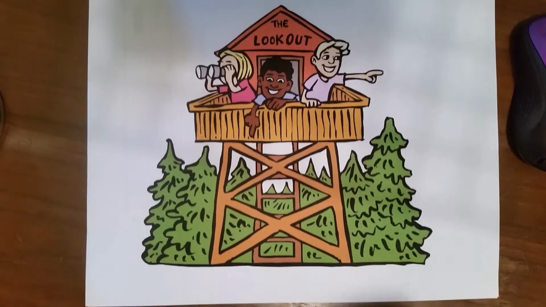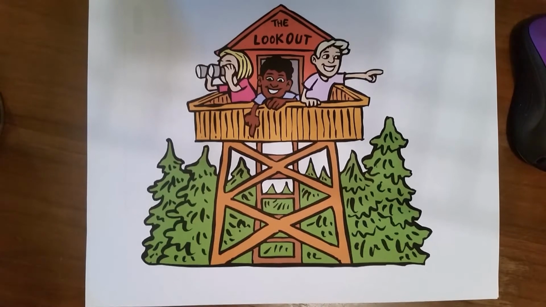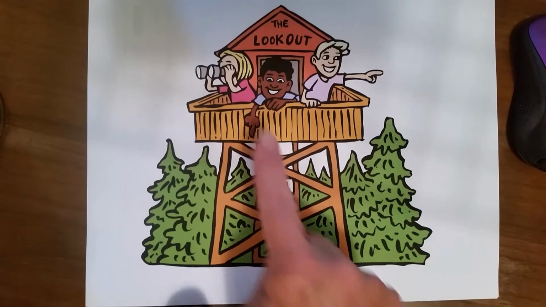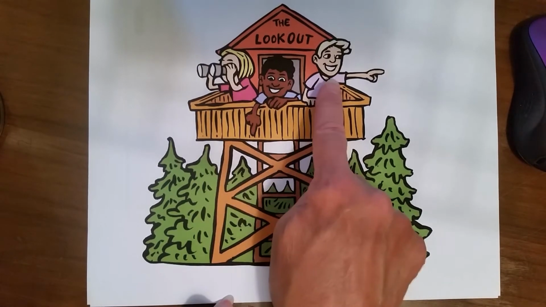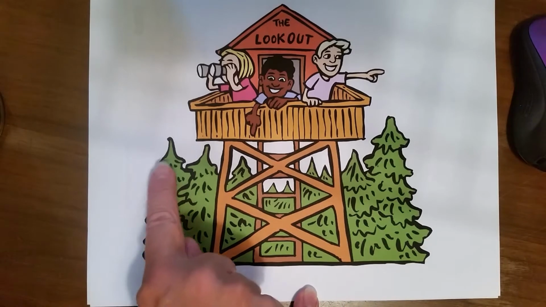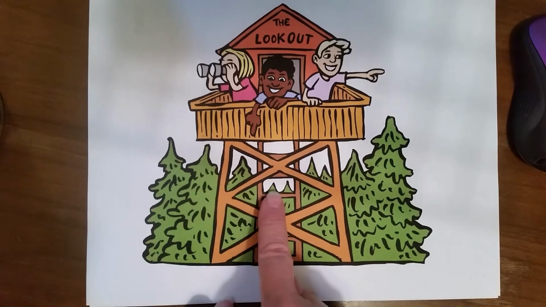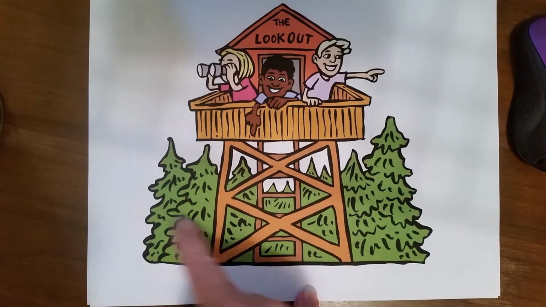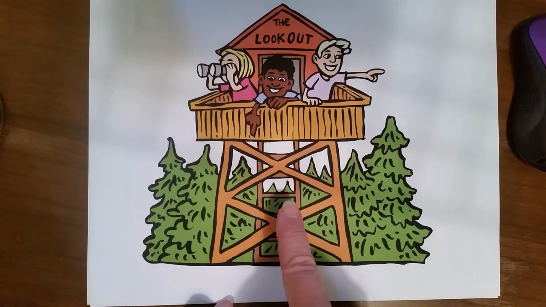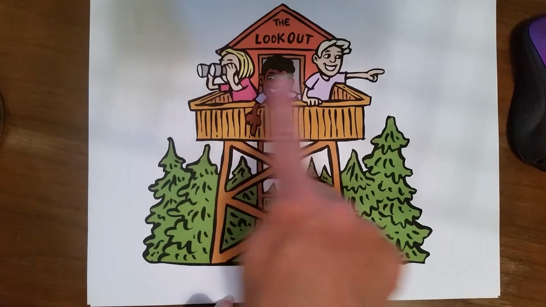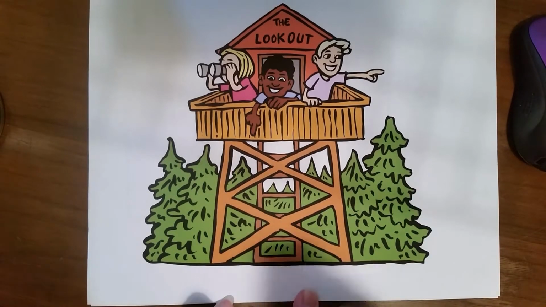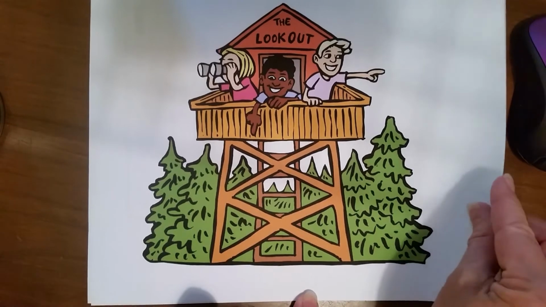So I just pulled out this clip art because I like it, because it just looks so summery and fun. But what we're going to do today, if you look, there's 1, 2, 3 kids, okay? And there's 1, 2, 3, 4, 5, 6, 7, 8, 9 trees in the background. So the ratio is 3 kids to 9 trees. That's what we're going to look at today, is ratios.